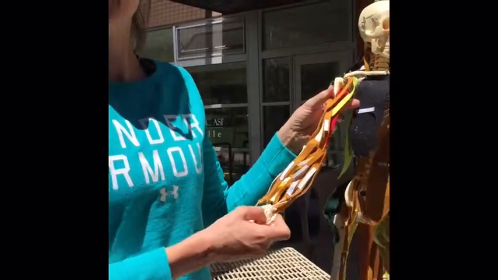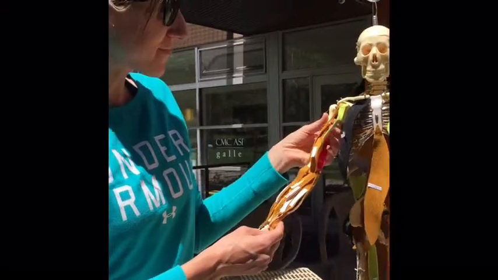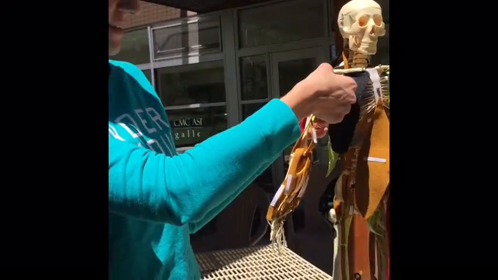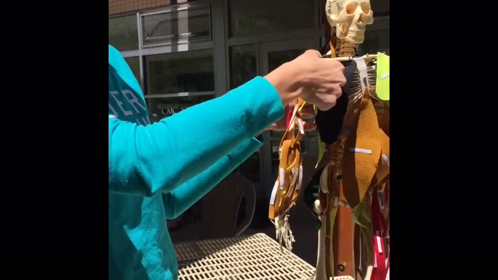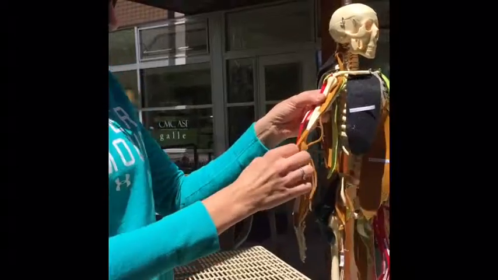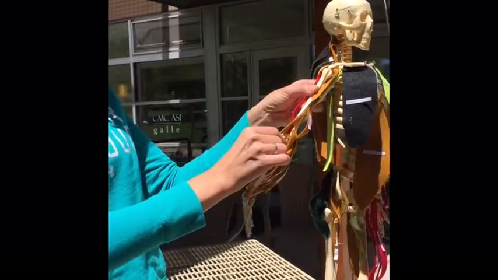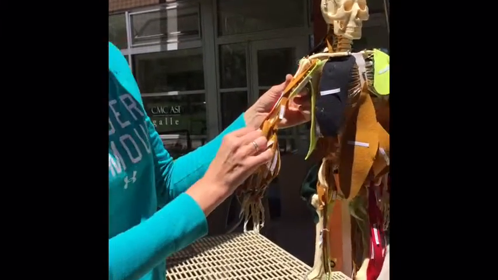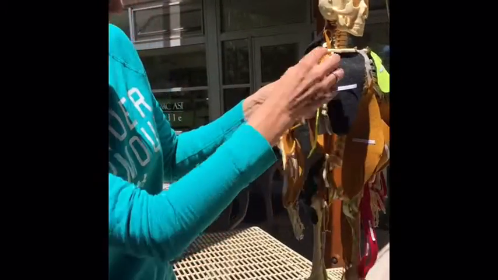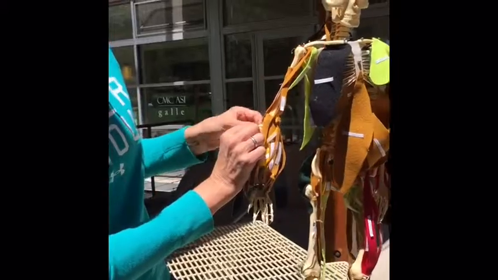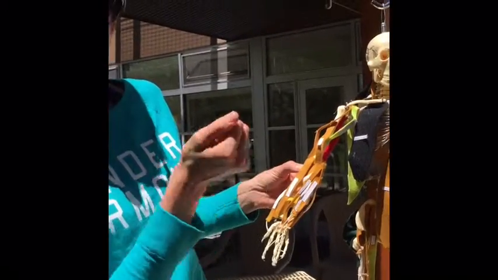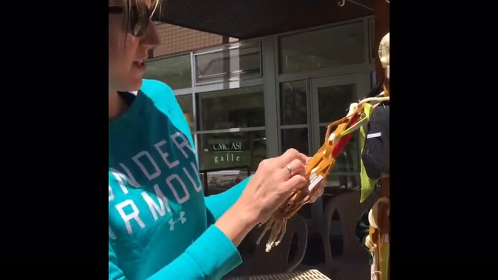Alright, I'm going to be going over some muscles of the arm. We're going to start up here with the biceps brachii. It goes from the scapula all the way down to the medial shaft of the ulna and the radius. All of these muscles I'm going to be talking about deal with flexion of the arm, so that helps with flexion at the elbow.